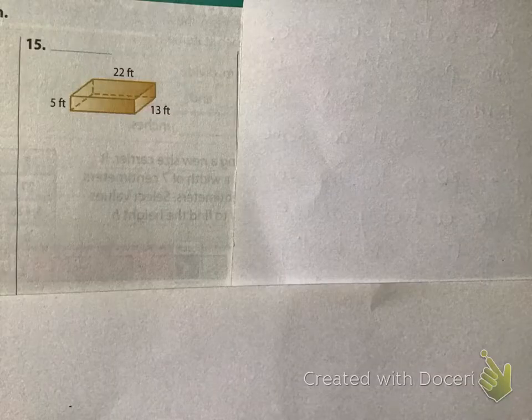So let's look at some examples of length times width times height. So the first thing that we're going to do is look at a rectangular prism. So here we've got this rectangular prism. We've got a side of 22, another side of 5, and another side of 13. It doesn't matter which is your length, which is your width, which is your height. When you're doing addition or multiplication, it doesn't matter which is which because it's all in that order.